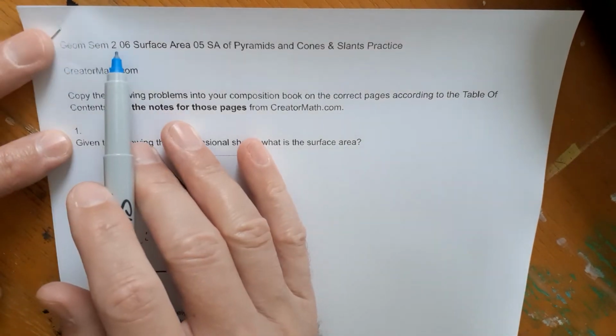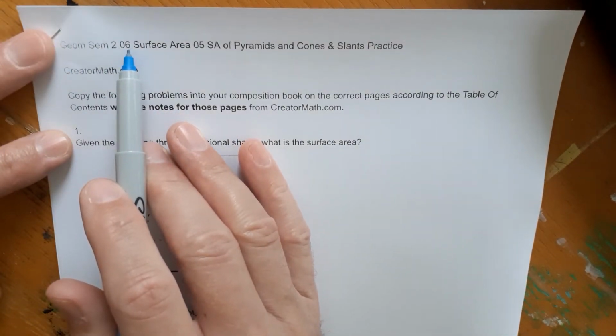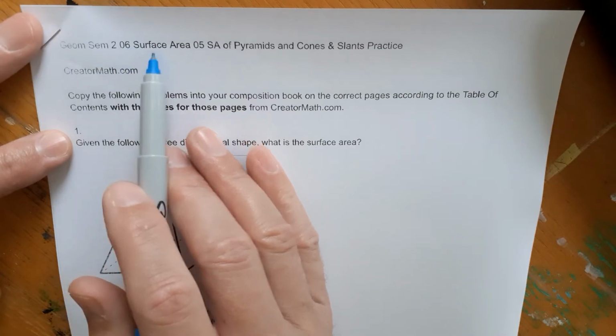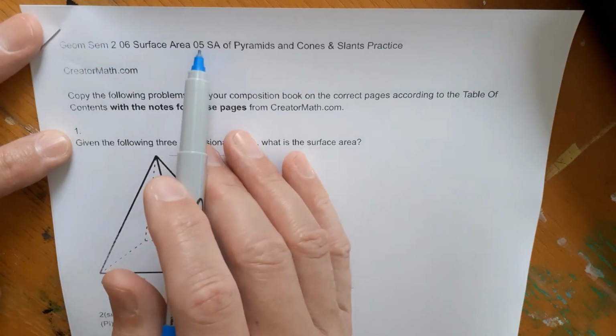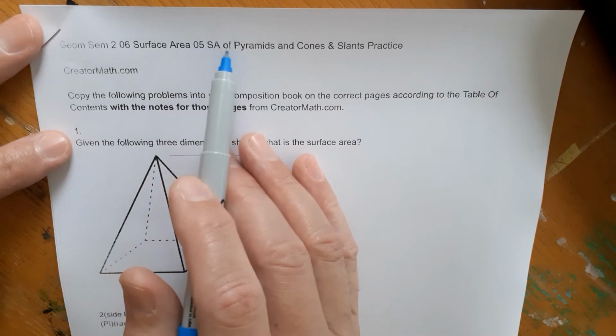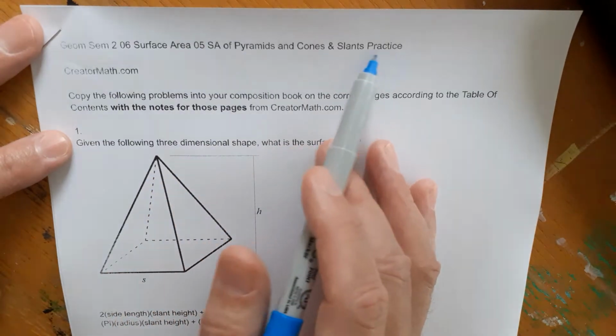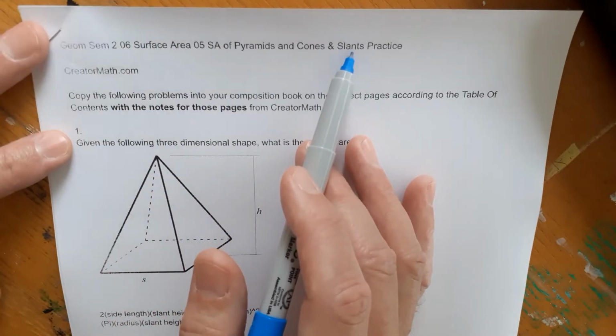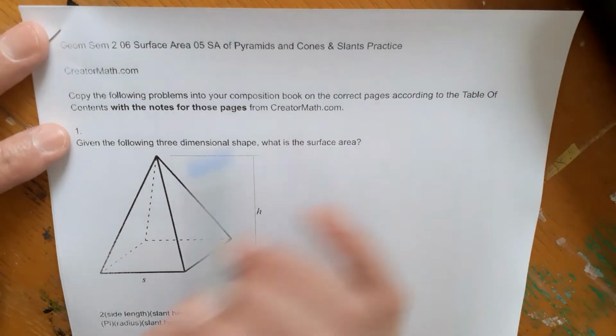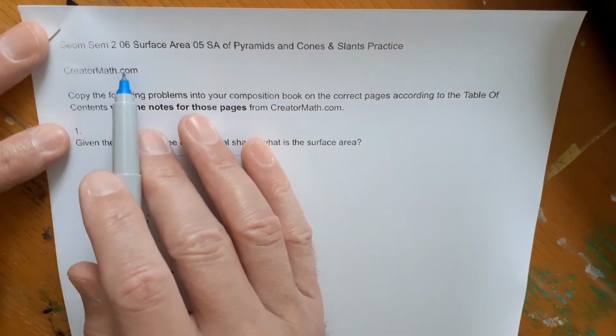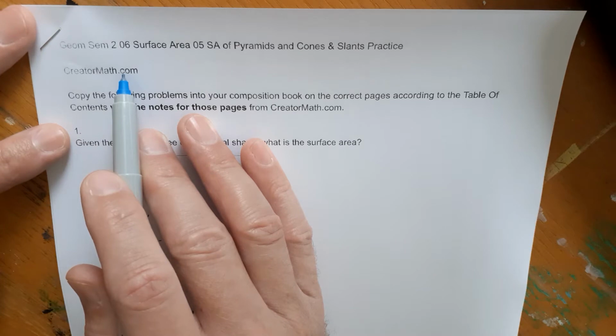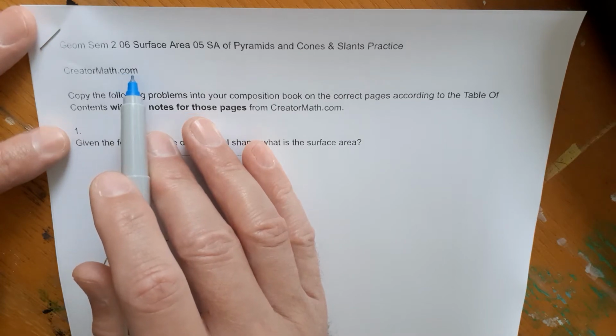This is Geometry Semester 2. It is the 6th unit, unit number 6, surface area, and it is the 5th lesson, lesson number 5, surface area of pyramids and cones and oblique pyramids and cones. It's on creatormath.com, or you might have to type in creatormath.weebly.com under the Geometry tab.